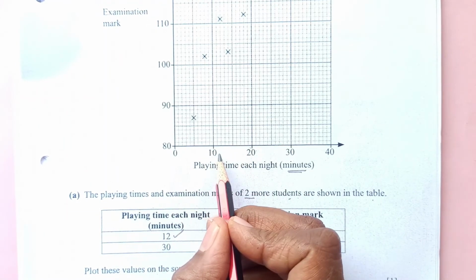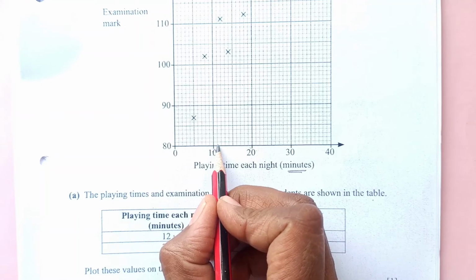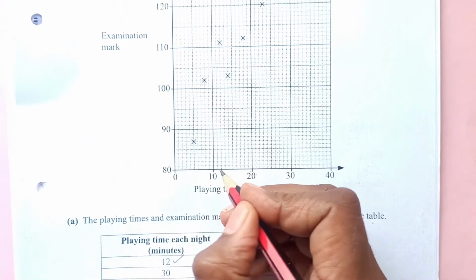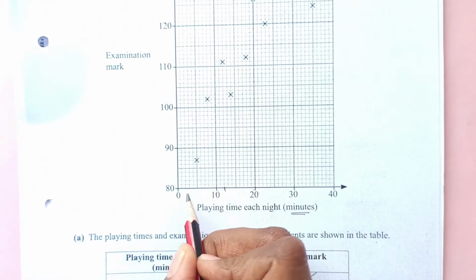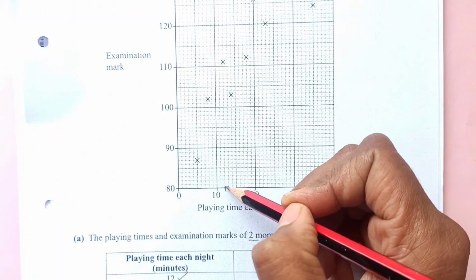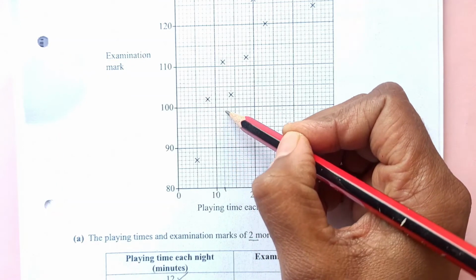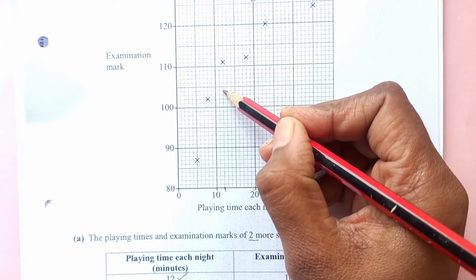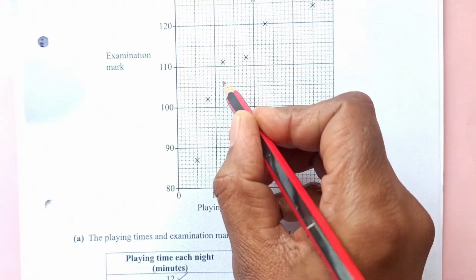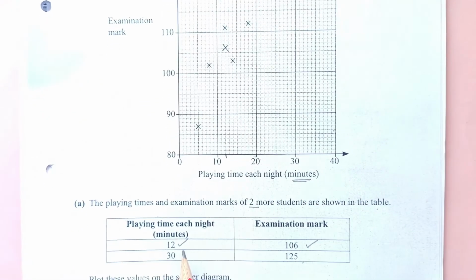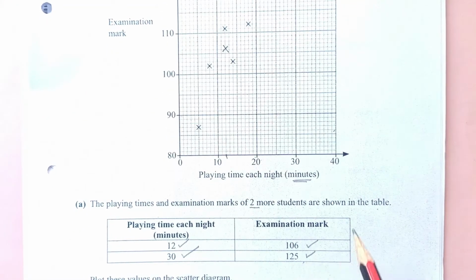So each section will represent 1. If this is 10, this is 11, this is 12. And for 30, this line here, this is 106. So going along this line, 101, 102, 3, 4, 5 and 6. This one here, right? So this one is done. Next we have 30 minutes and 125.